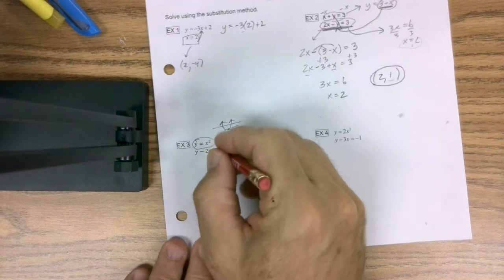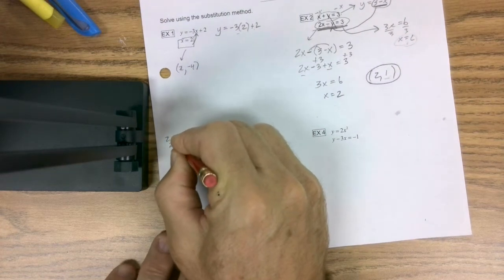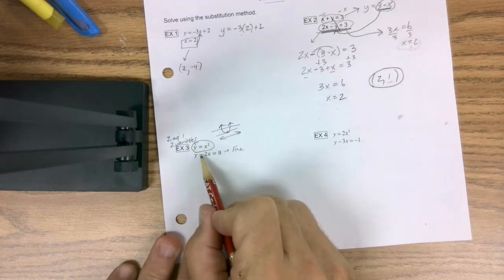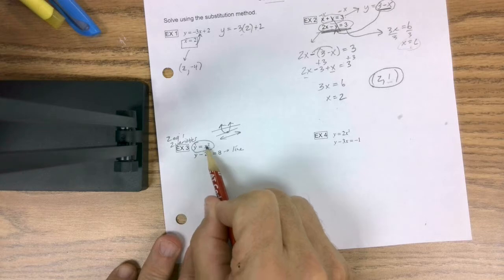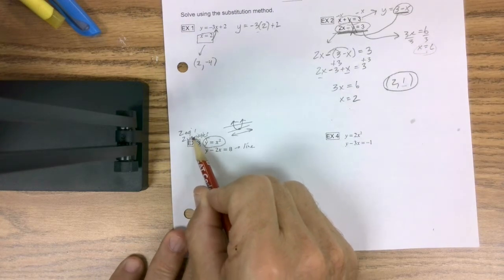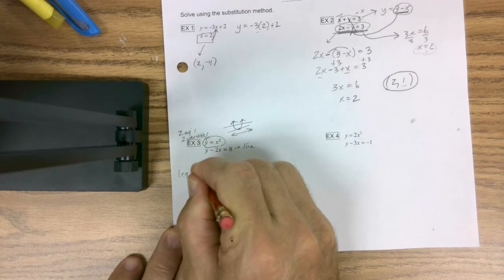So what we're going to do, and remember, we have 2 equations with 2 variables. Now, some of you might say, well, you have 3, because you have y, x, and x squared. But I'm just talking, you got y's and x's. So I have two equations, two variables. I want to get down to one equation with one variable.